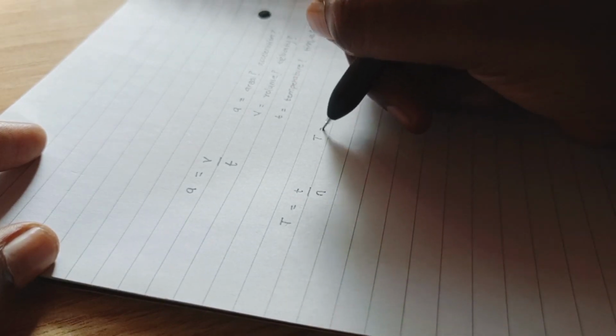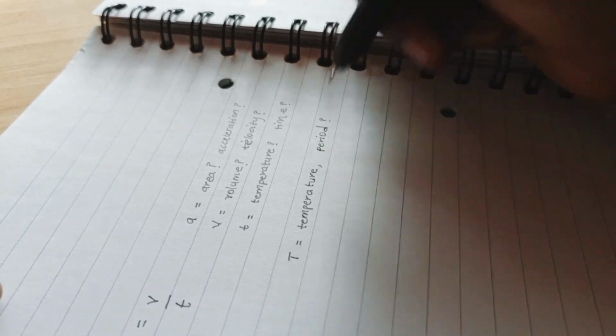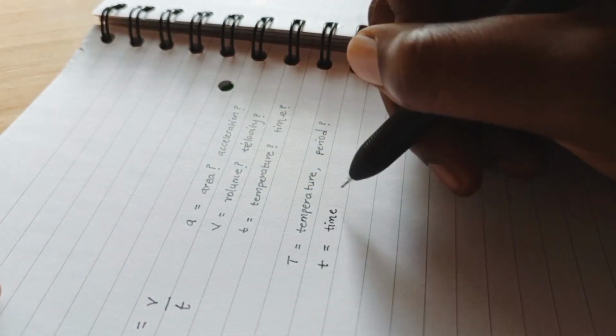So basically, you don't mix up T that stands for temperature with T that stands for time, or T that stands for time with T that stands for period. If you're a physics student, you know that such a mix-up can be especially devastating to your end results.